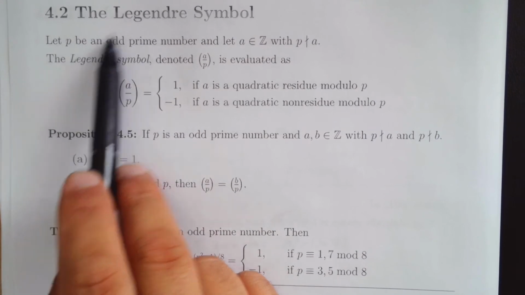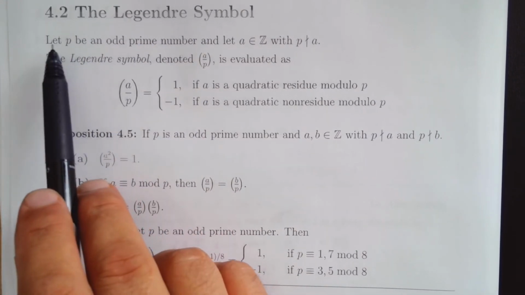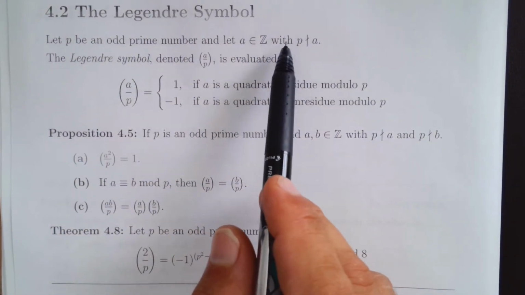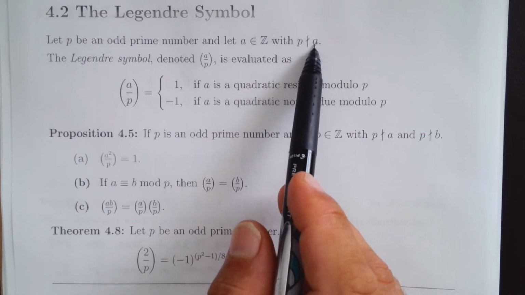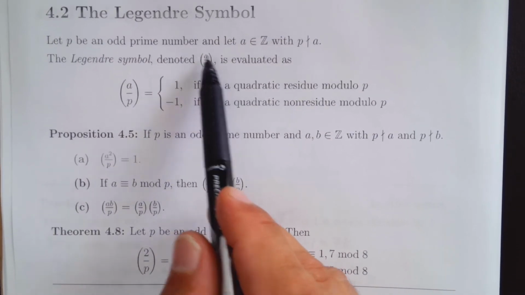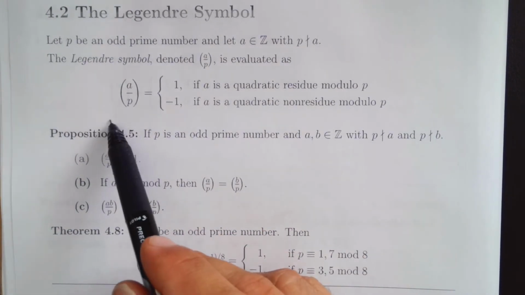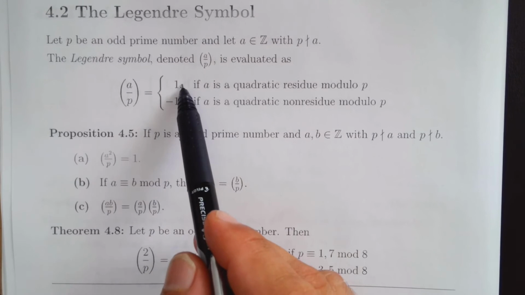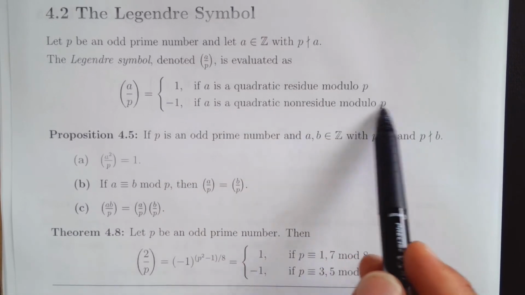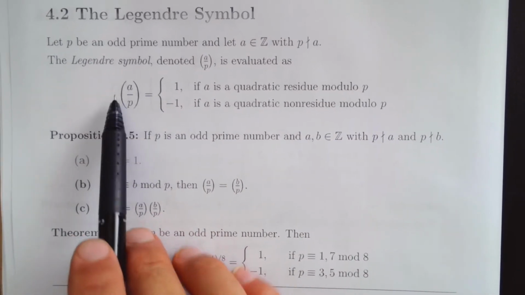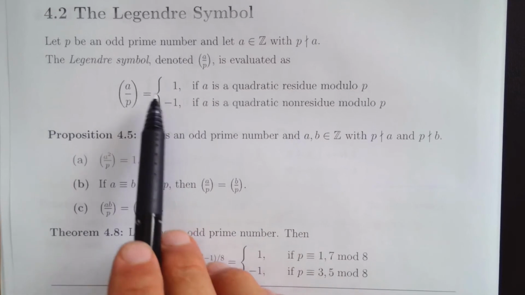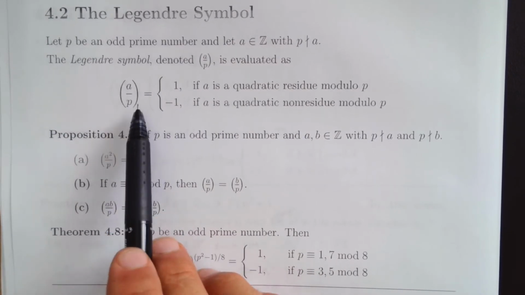Remember that for the Legendre symbol, we let P be an odd prime number and we let A be an integer such that P does not divide A. Then this Legendre symbol, denoted with A and a vinculum P inside parentheses, is evaluated as 1 if A is a quadratic residue modulo P, and it equals -1 if A is a quadratic non-residue modulo P. So in other words, this is a way of adjusting the notation and being able to compute whether or not A is a quadratic residue modulo P.